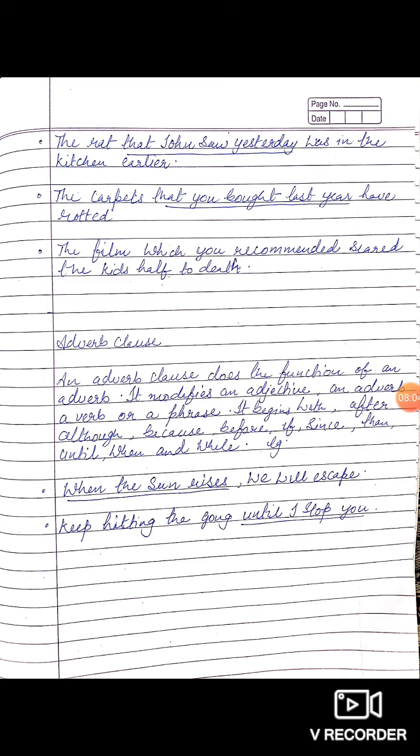Now we'll talk about the next example sentence. Keep hitting the gong until I stop. Until I stop is what? It's an adverb clause. It's simply modifying the verb. So I hope you understand. Thank you.